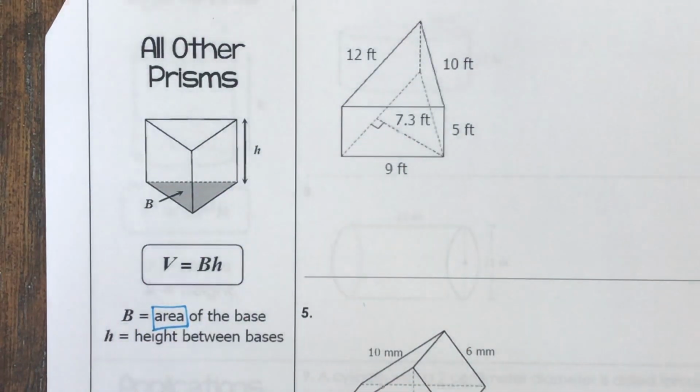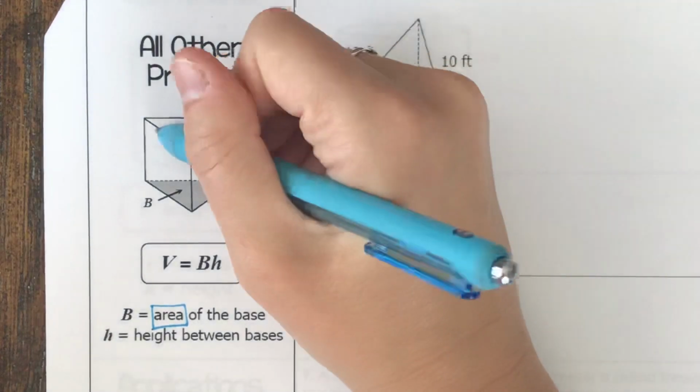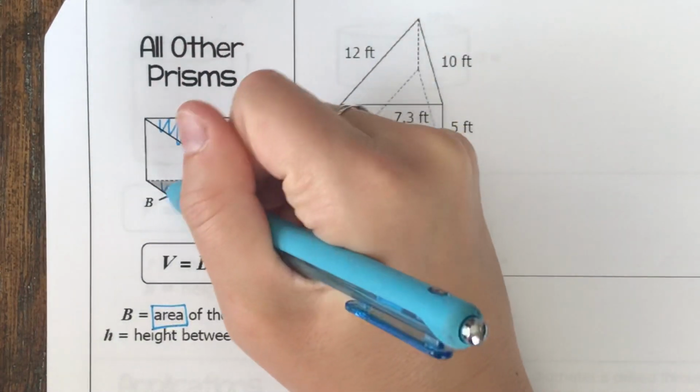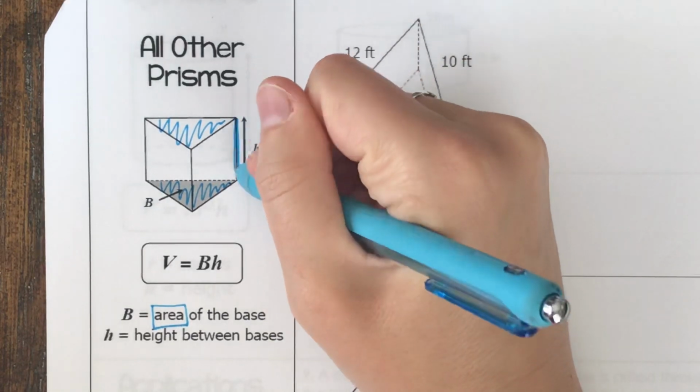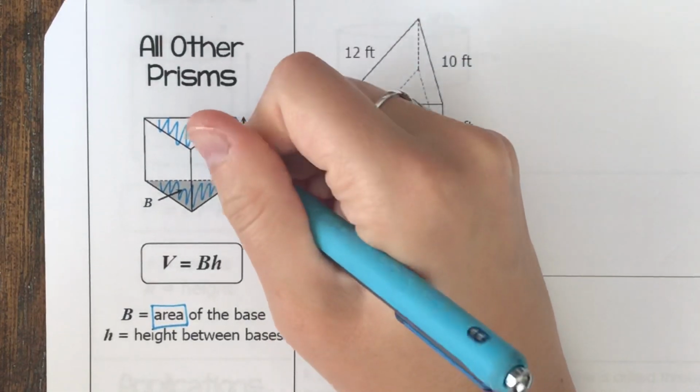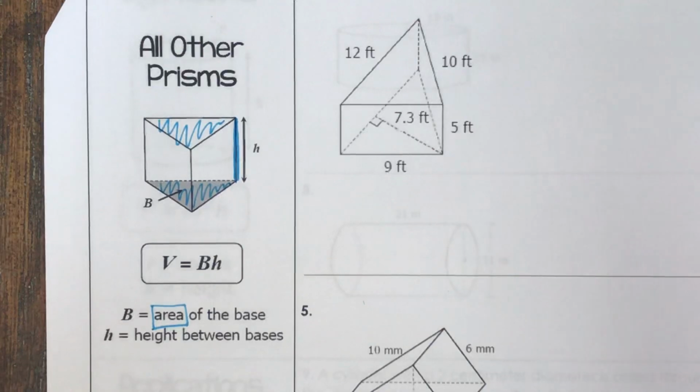So that's like those 2D problems that we did in the beginning. H is the height between the bases. So whatever the top and the bottom base are, the height is the side that connects the two pieces that are the same or matching, okay?